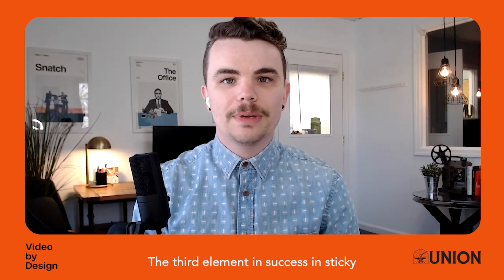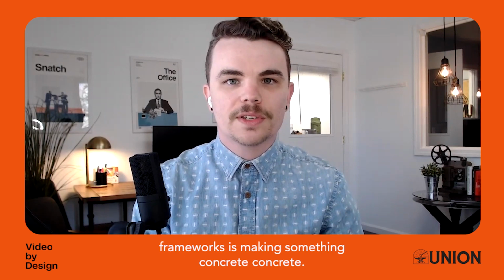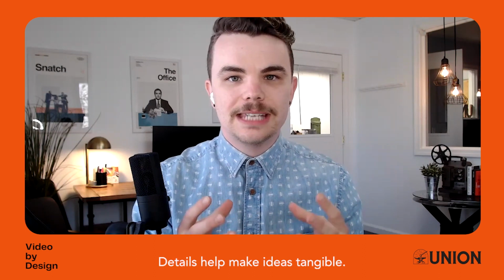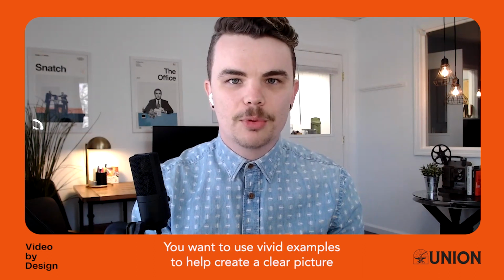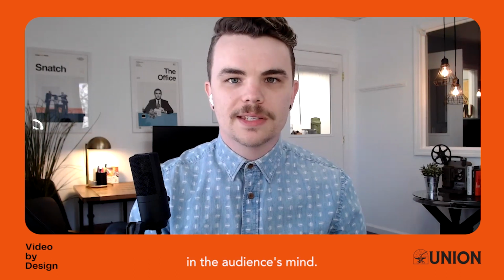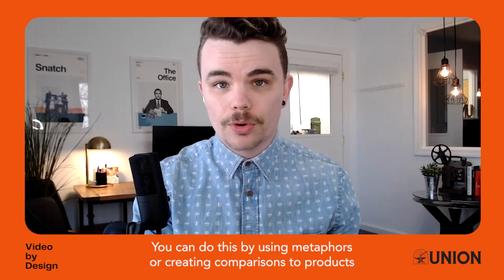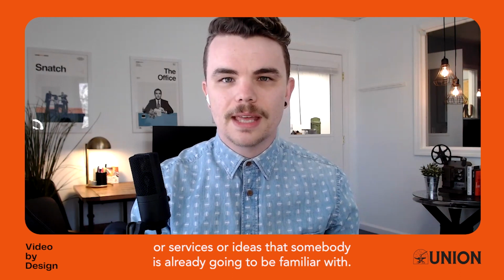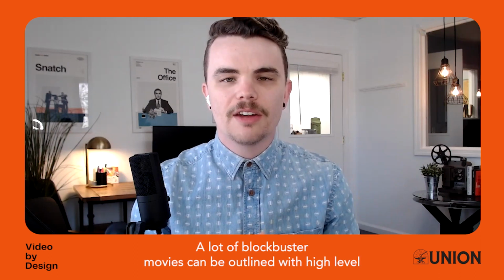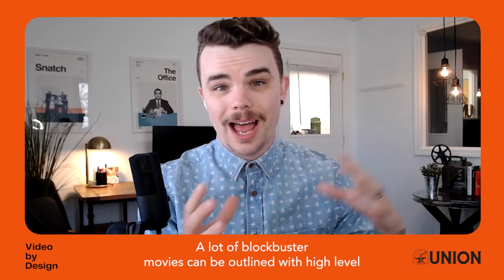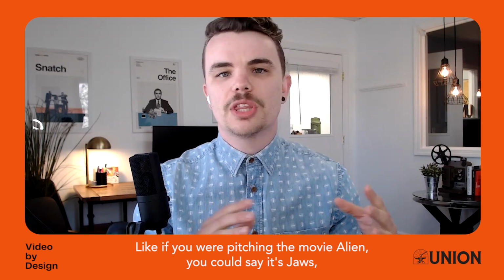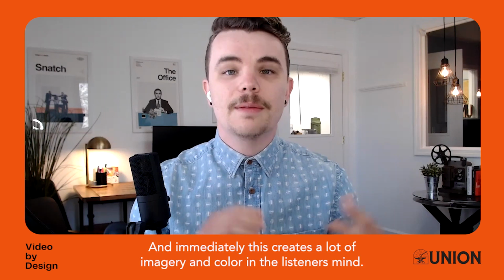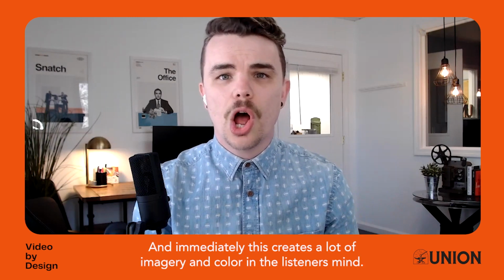The third element in the SUCCESS framework is making something concrete. Concrete details help make ideas tangible. You want to use vivid examples to help create a clear picture in the audience's mind. You can do this by using metaphors or creating comparisons to products or services or ideas that somebody is already going to be familiar with. A lot of blockbuster movies can be outlined with high-level thinking like this. Like if you were pitching the movie Alien, you could say it's Jaws, but it's on a spaceship. And immediately this creates a lot of imagery and color in the listener's mind.